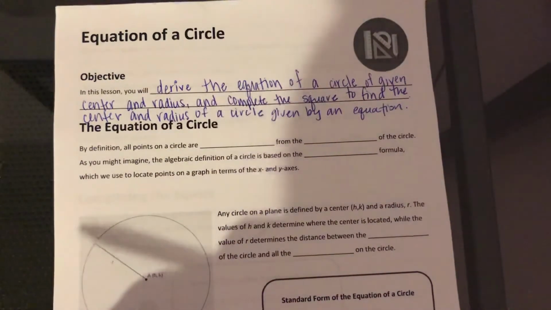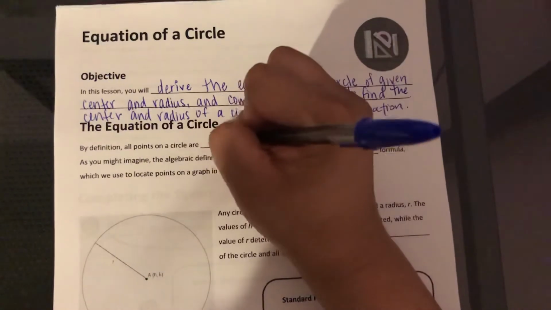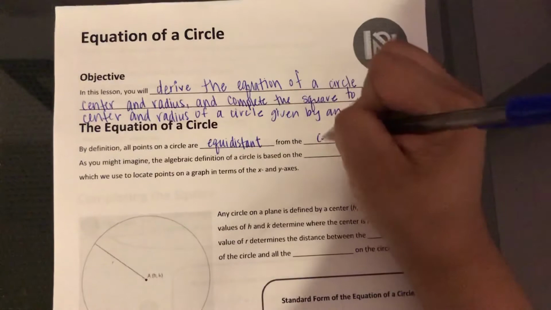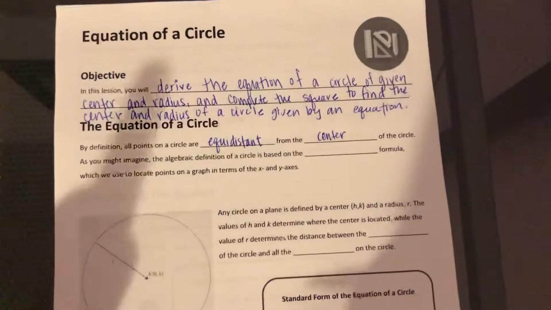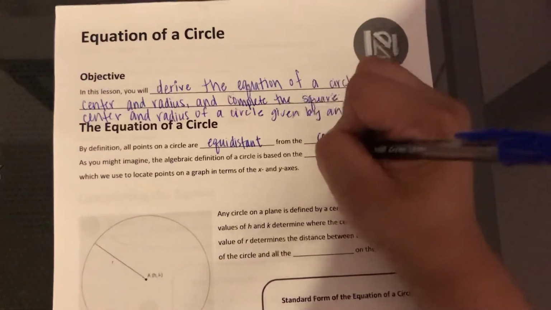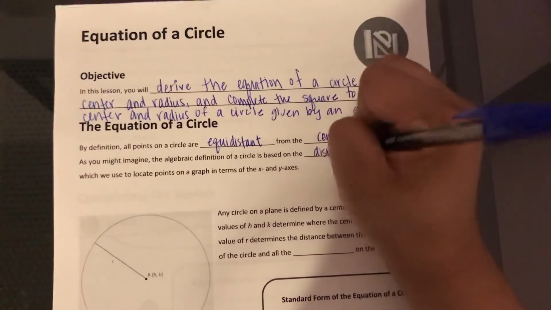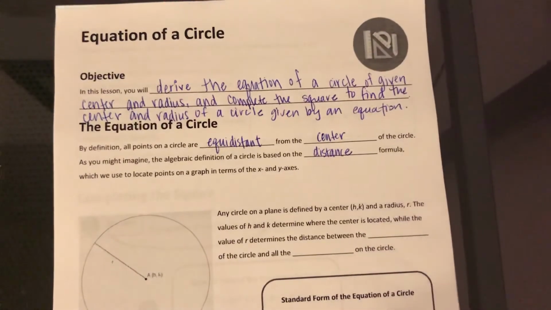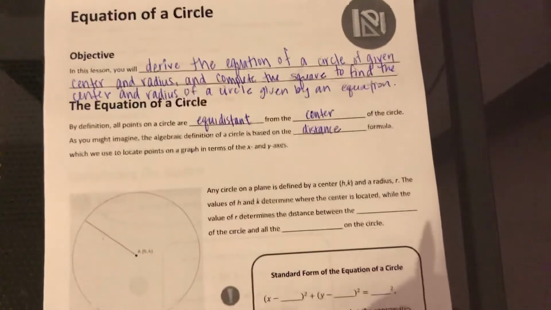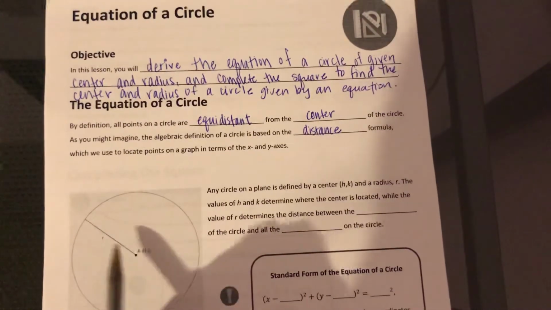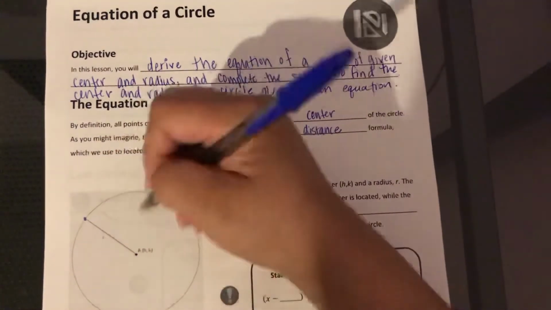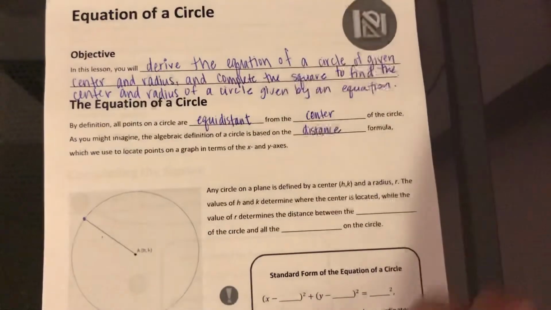Okay, the equation of a circle. By definition, all points on the circle are equidistant from the center of the circle. As you might imagine, the algebraic definition of a circle is based on the distance formula, which we use to locate points on the graph in terms of x and y. So all this is saying is you have a circle, you have a center, and the distance between the center and anywhere on the circle's edge is the same all the way around. So that r will not change.